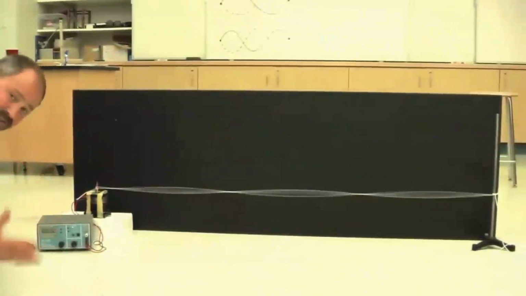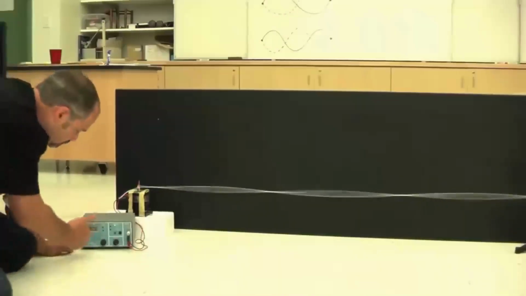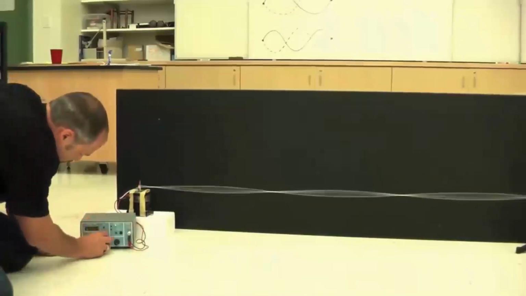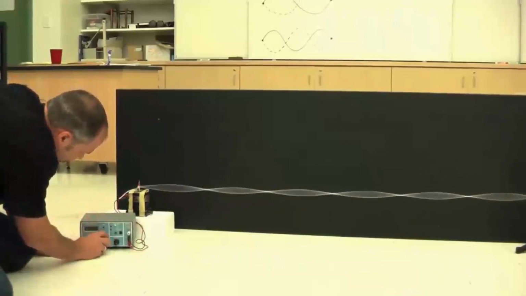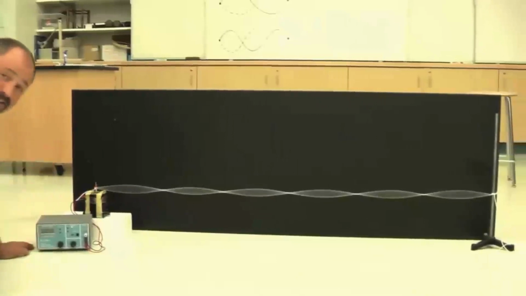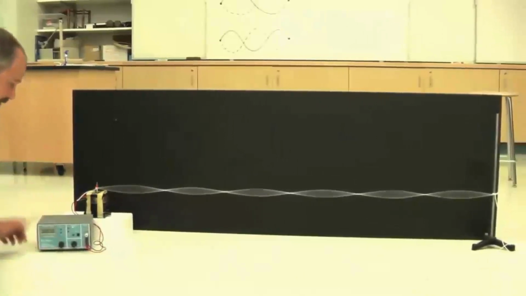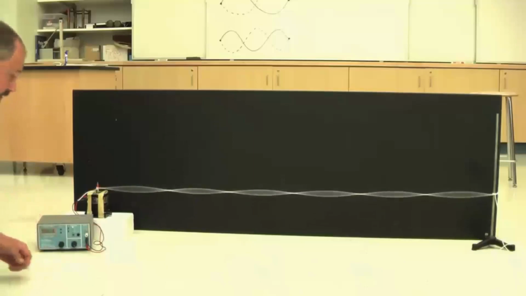Well, let's go to the sixth harmonic. The sixth harmonic will just be double this frequency. So we go up to 50. And there we go. That's the sixth harmonic. Beautiful. And it's 6 times the fundamental frequency, which we measured in the beginning to be 8.5 hertz.